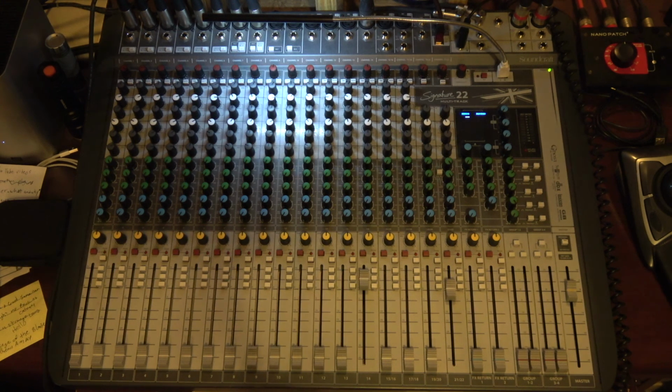Today I'm going to show a stem mixing example through the Soundcraft Signature 22 multi-track console coming out of Pro Tools. This is the same session that I just did my quick mix of, so now I'm taking that quick mix and I'm going to stem it out into Soundcraft to get my final stereo sum of the session. So I'm going to get started right on that.